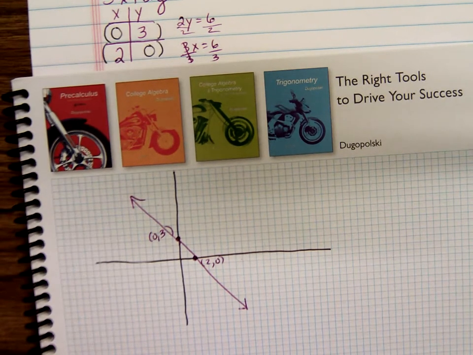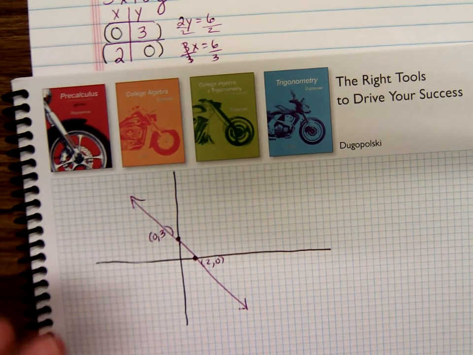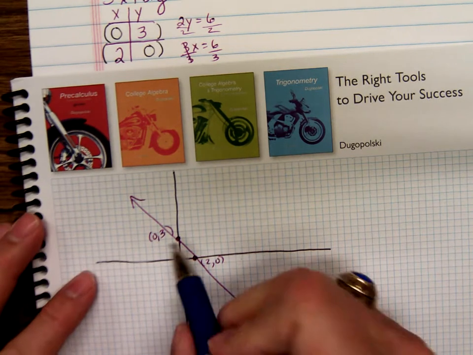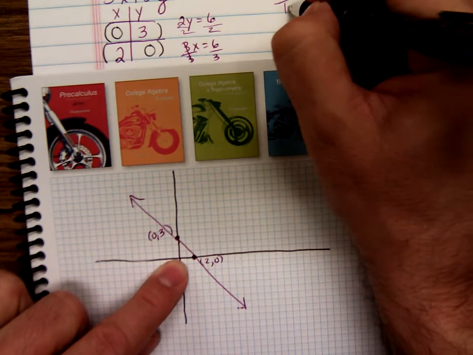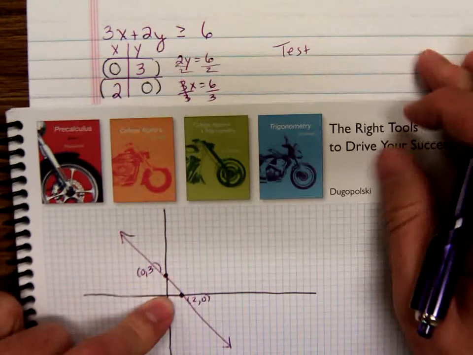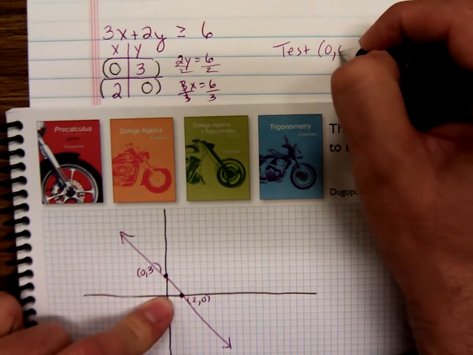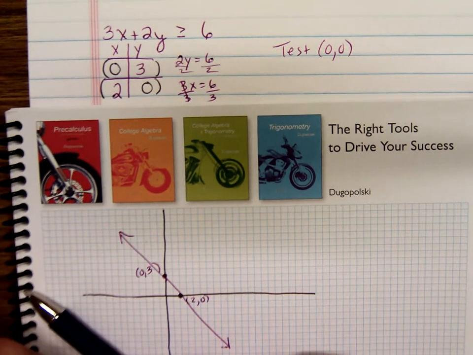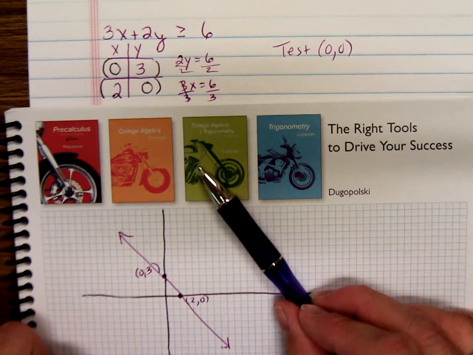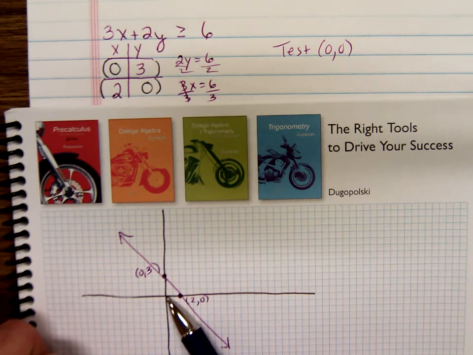Now, we've got to shade on either side of that purple line, but I don't want to shade it real darkly. I'm going to test (0, 0), and if I get a true statement, then I'm going to shade below the purple line. If I get a false statement, I'll shade on the other side. So if I get true, I'm going to shade the side that has (0, 0).